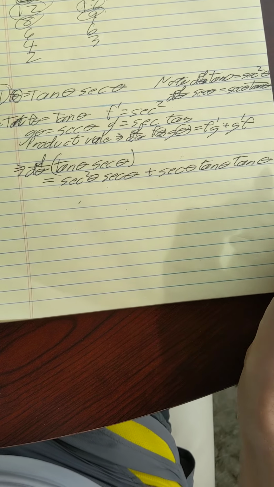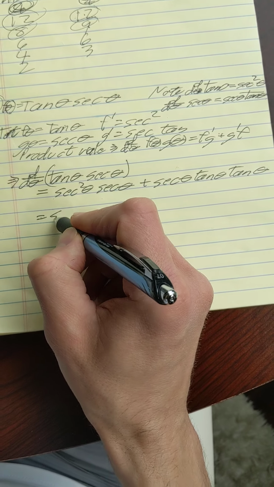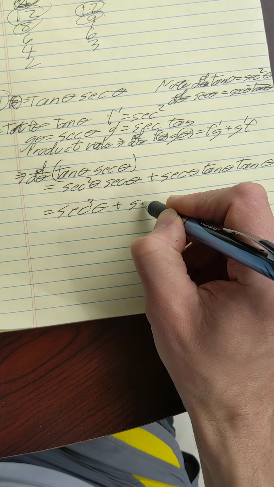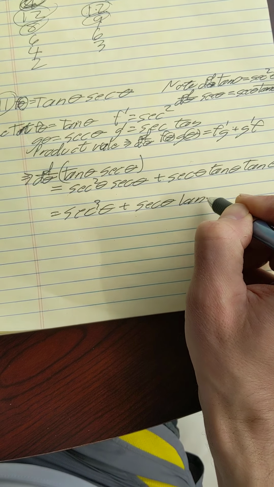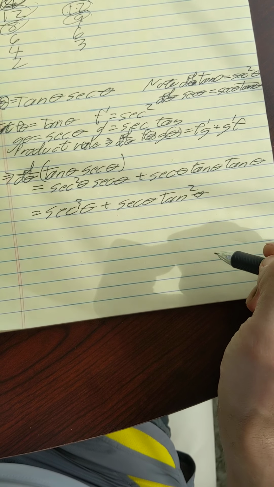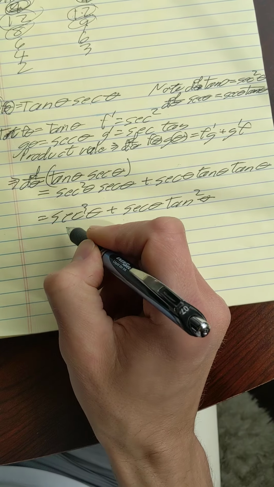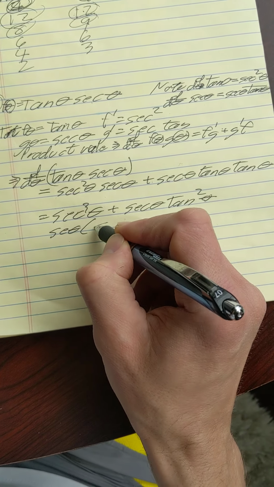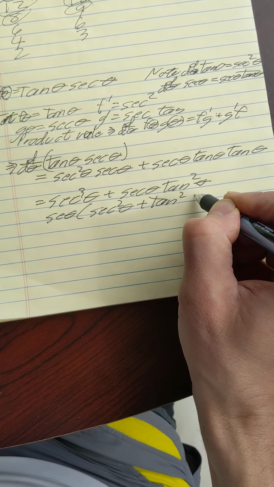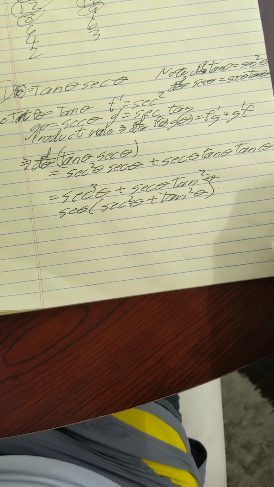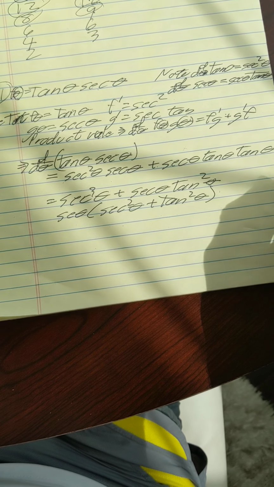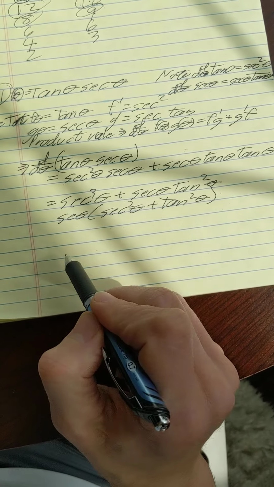Okay, so I'm going to get secant cubed theta plus secant theta tangent squared theta, right? And if I pull out a secant, I'm going to get secant theta times secant squared theta plus tangent squared theta. And if we remember our trig, I don't think there's any simplification of that, right?